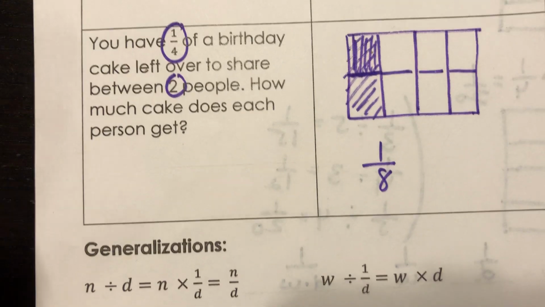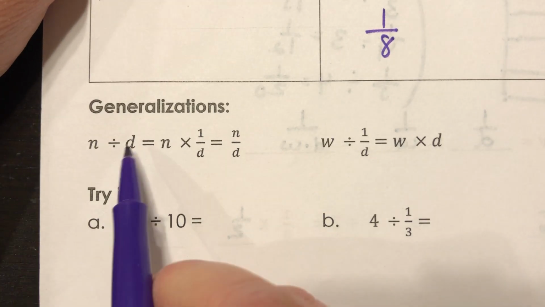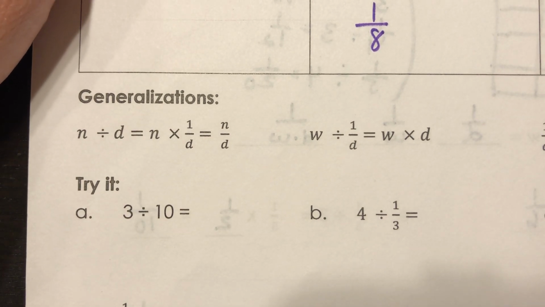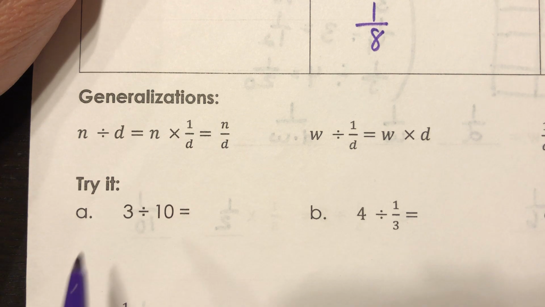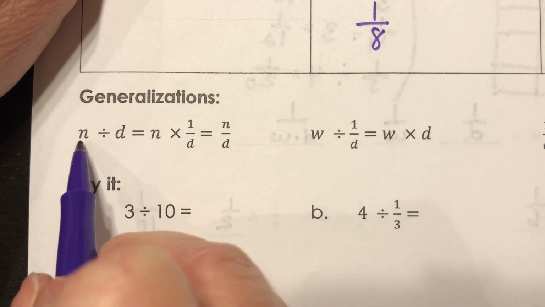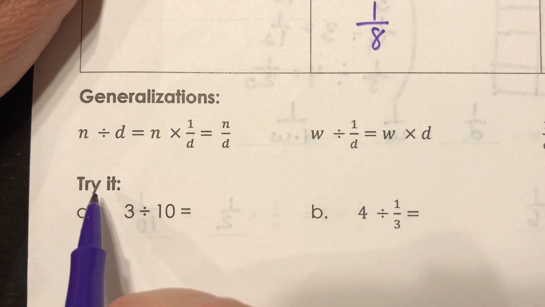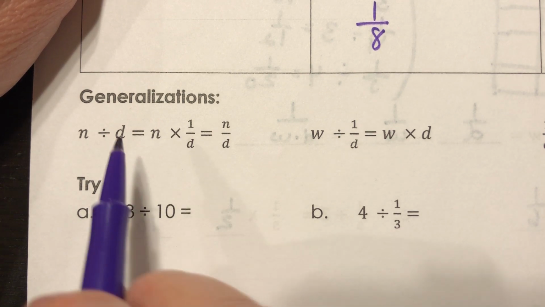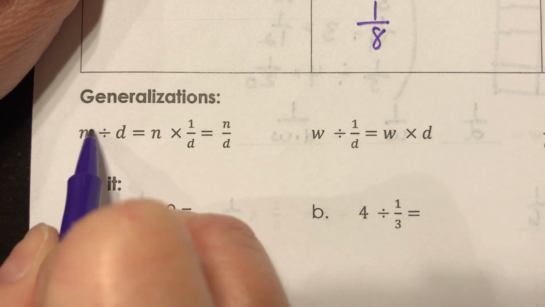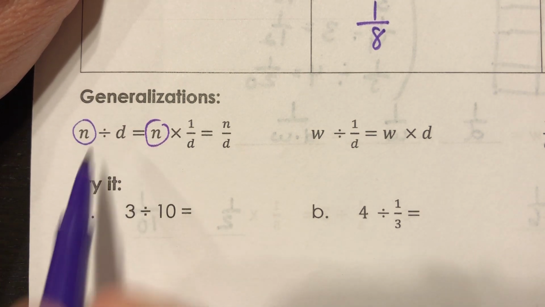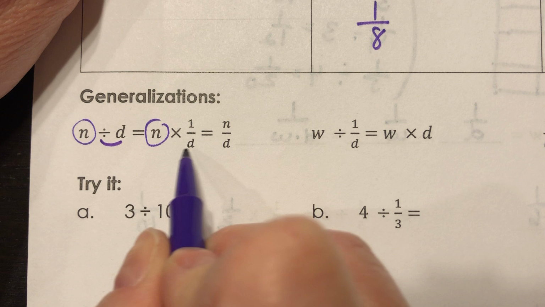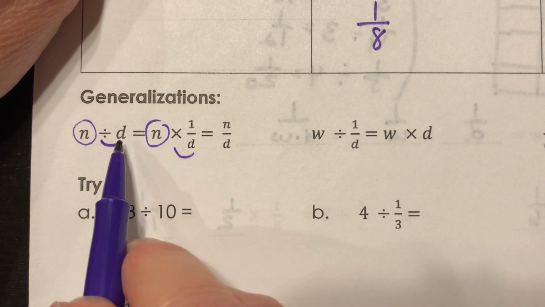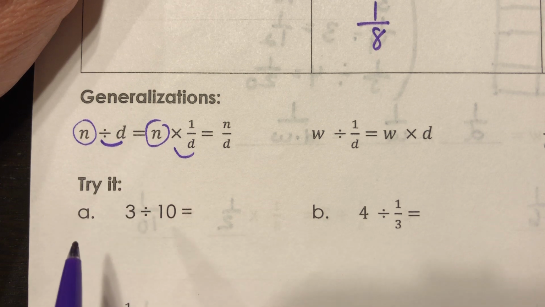Okay, so come down here to these generalizations. And I know it gets kind of tricky when you see all these letters, okay? Don't let them throw you off. This just means any numbers that you're working with. So n divided by d is the same thing as n times 1 over d. And what this means is that I can't change what I start with, so we leave the n alone in both, whatever number we start with. And dividing by d is the same thing as multiplying by 1 over d. It's the same thing as multiplying by the reciprocal, because I could write this as d over 1.